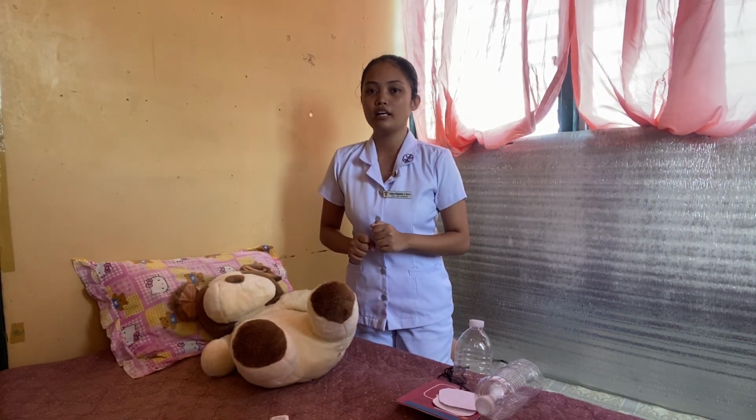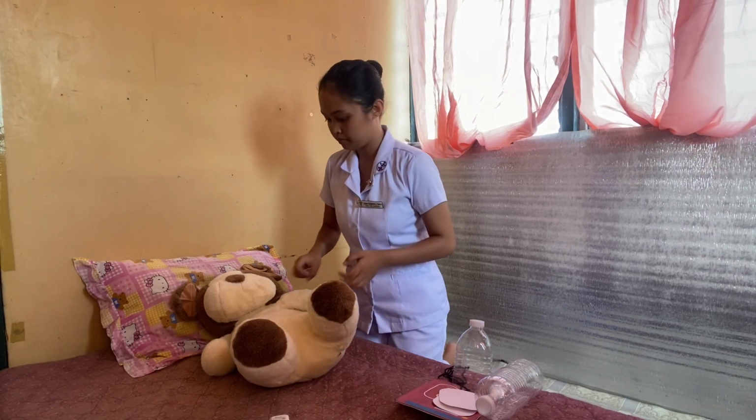And after 5 cycles or 2 minutes of CPR, reassess the patient by checking pulse and breathing in not more than 10 seconds.